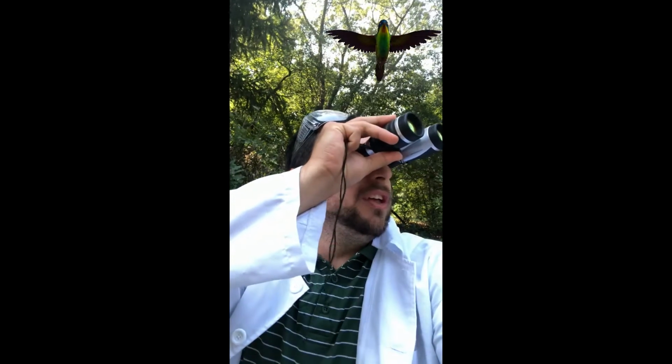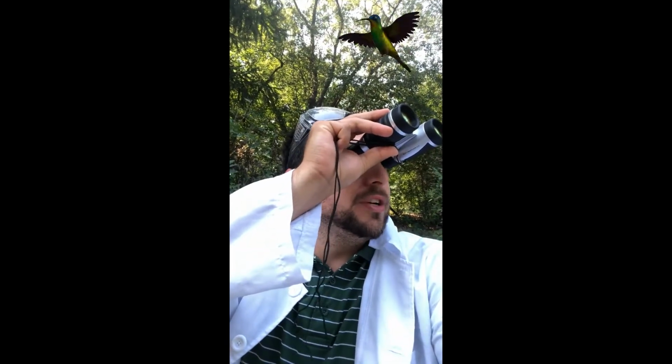So one of the tools that helps us observe are binoculars. Binoculars help me see the bird that's sitting up in that tree and chirping at me. What's another tool?